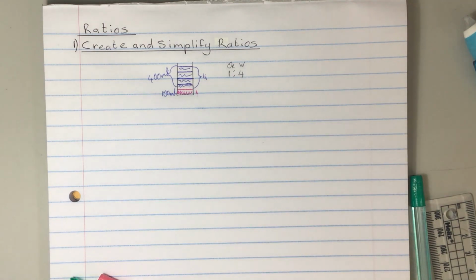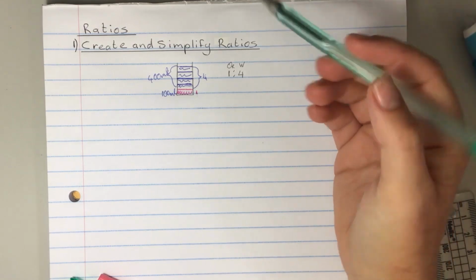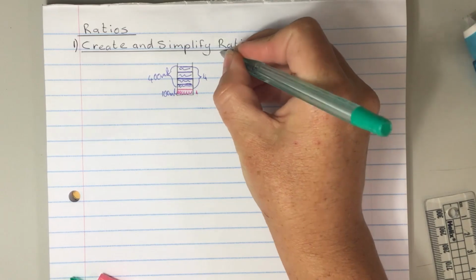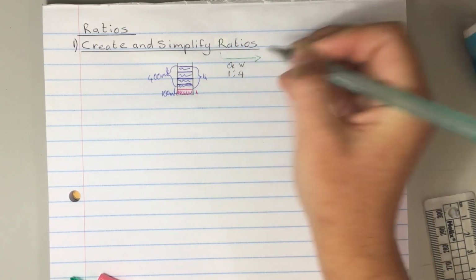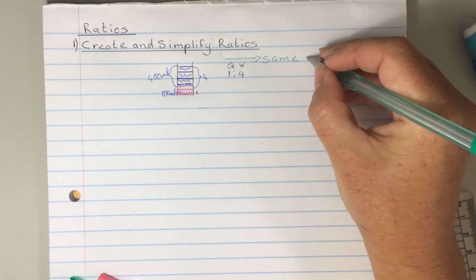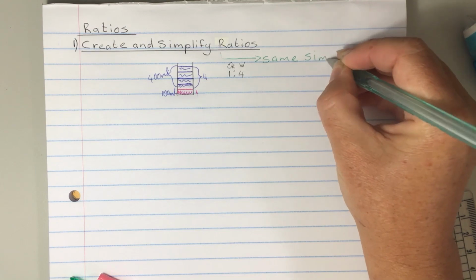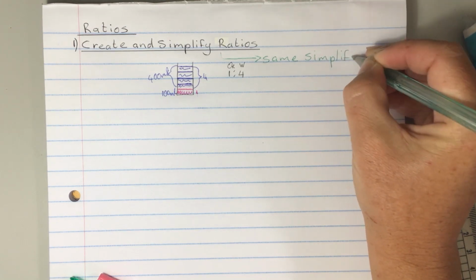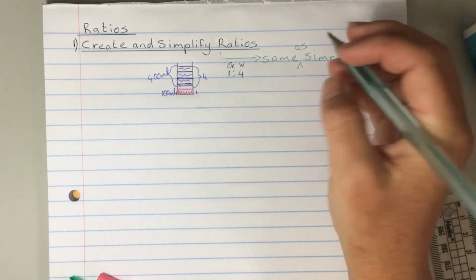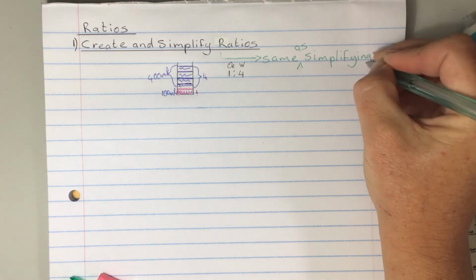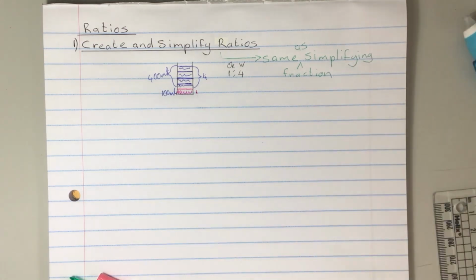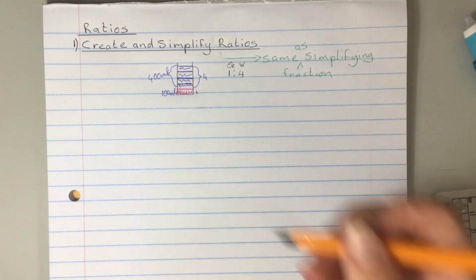Right, let's look specifically at what our topic is today. Create and simplify ratios. Now, simplifying ratios is really easy if you know how to simplify fractions. So when we simplify a ratio, it's the same as simplifying a fraction. And so let's jump straight into our examples here.